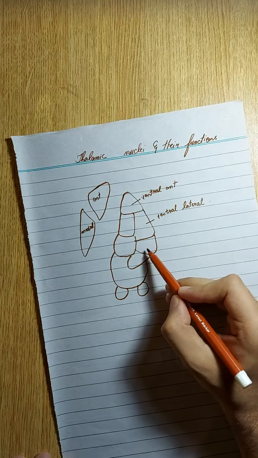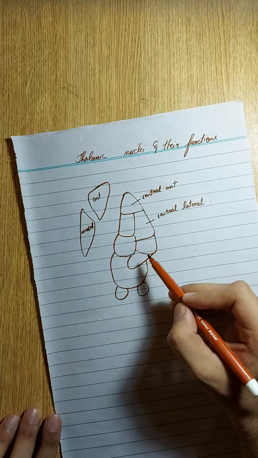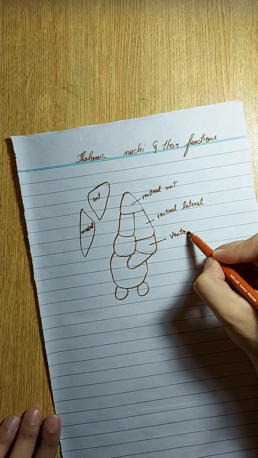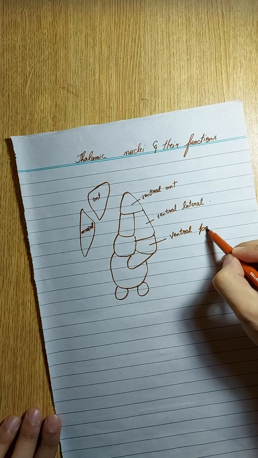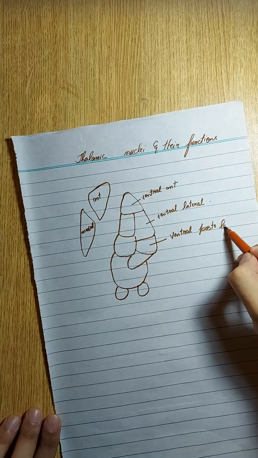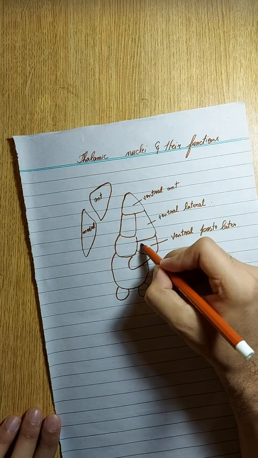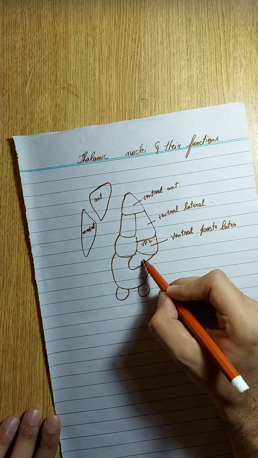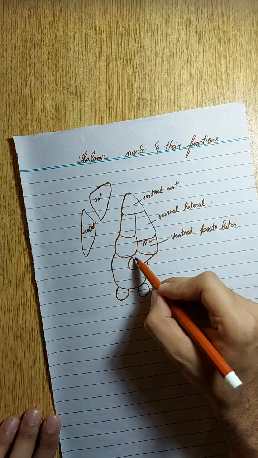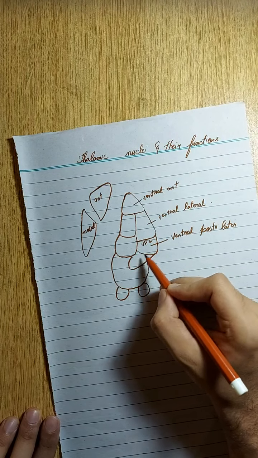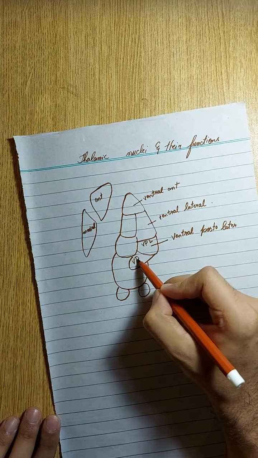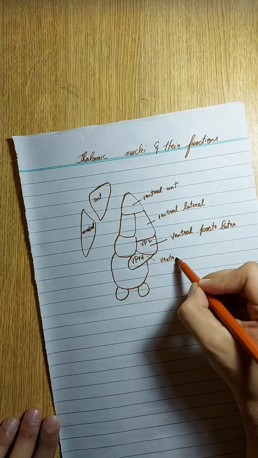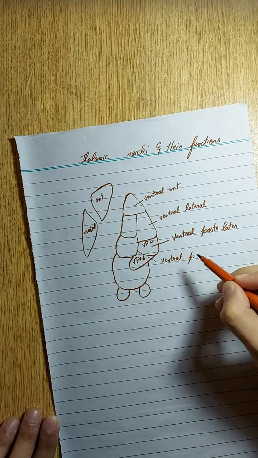Okay, now two very important nuclei. This is ventral posterolateral or VPL, and this is a bit towards the medial end as compared to this, so this is VPM, ventral posteromedial.